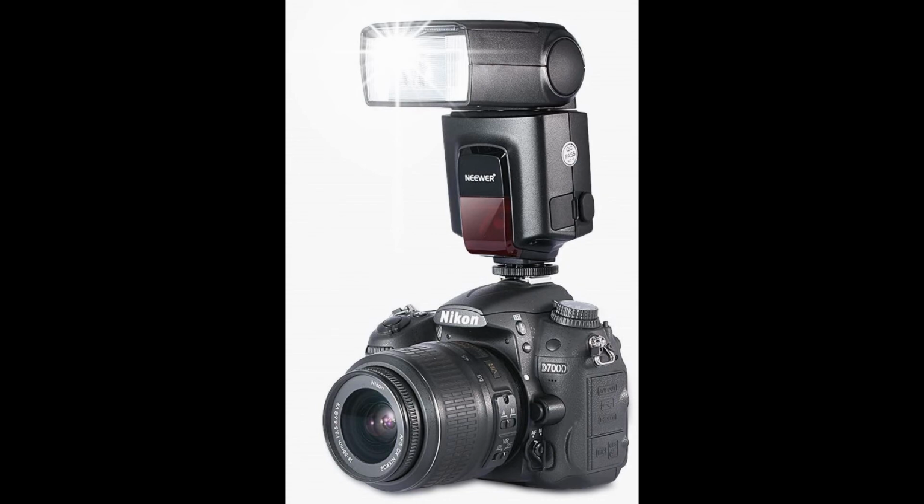Well, we don't really have to do that anymore. Now we fire a picture, we look at our LCD, and we say, oh, it's overexposed. Okay, let's turn the flash down a step or two. Fire it again. It's perfect. Or maybe it's a little underexposed, so turn it up one step. So that's how we use a manual flash these days. Very different than we used it 20 years ago.